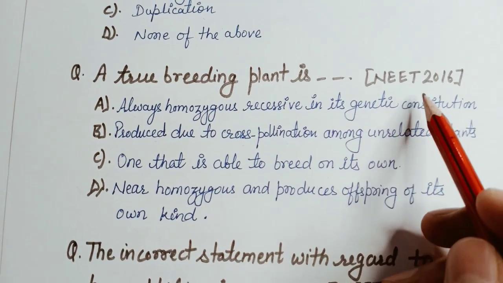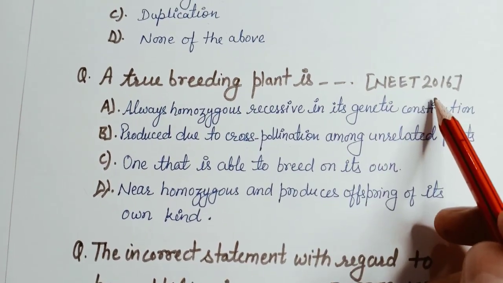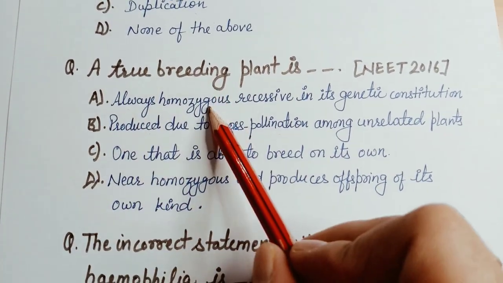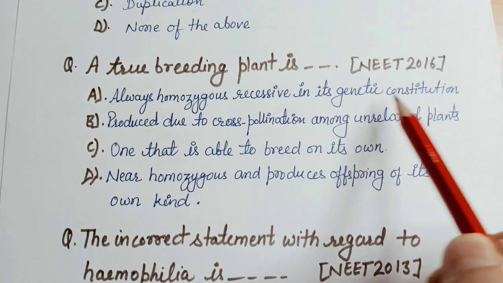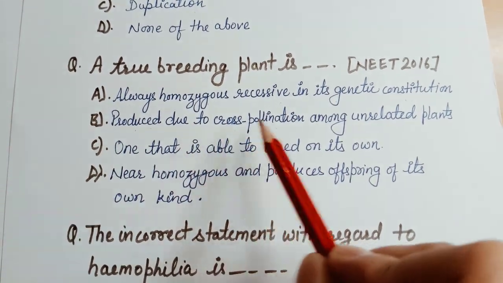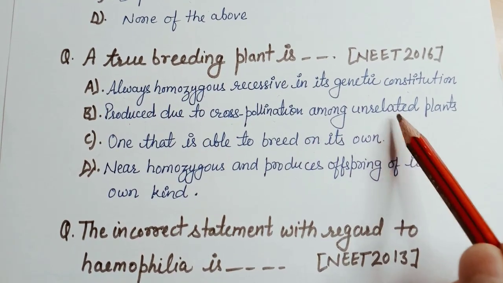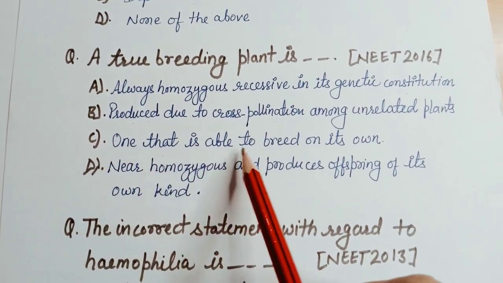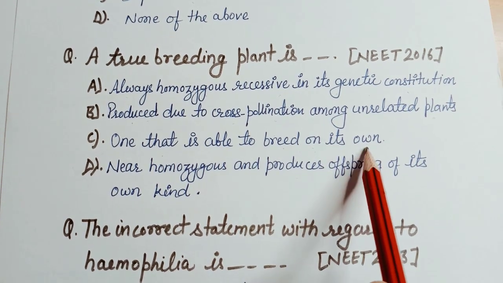Next question is, a true breeding plant is. This is also very important question. NEET 2016 में पूछा गया है. Option A, always homozygous recessive in its genetic constitution. B, produced due to cross pollination among unrelated plants. C, one that is able to breed on its own.